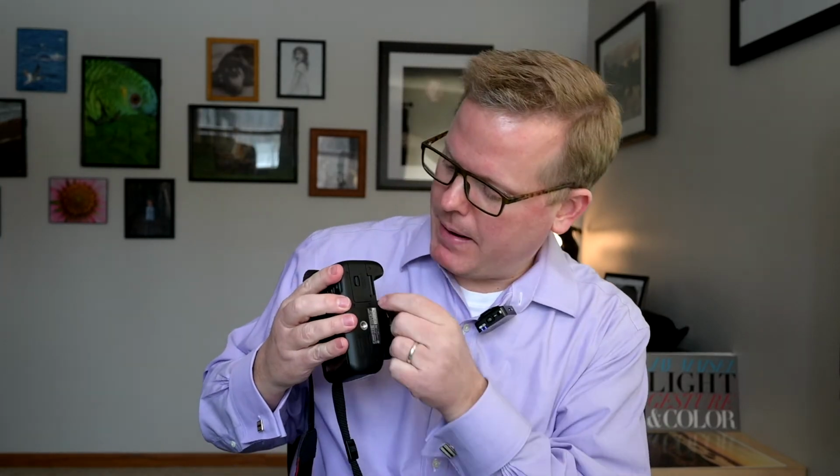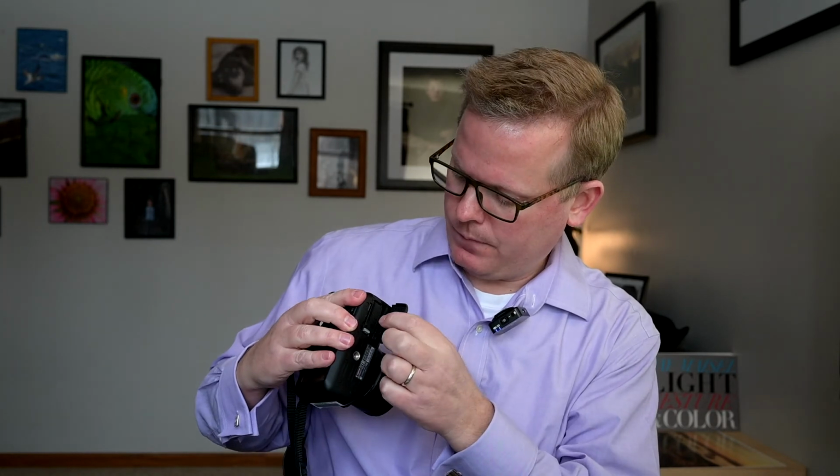Underneath the camera is the battery compartment. Use your fingernail, pop that open. This little gray release right here lets the battery out.